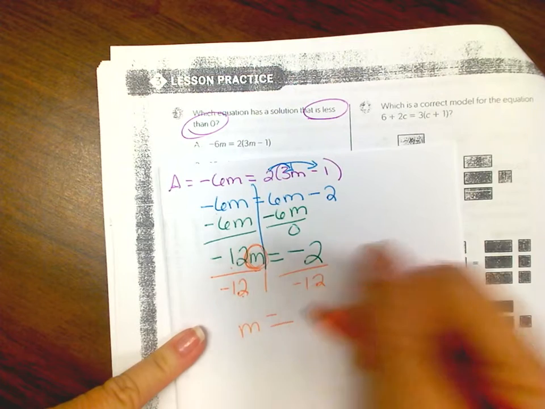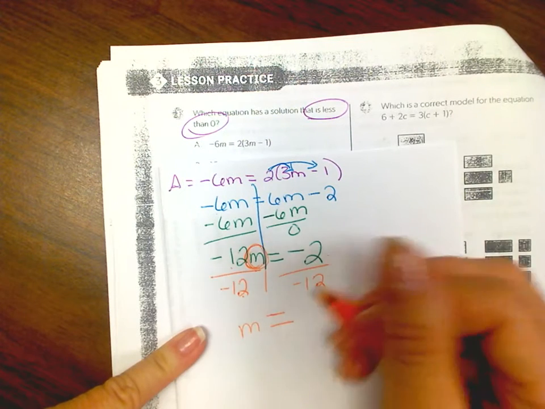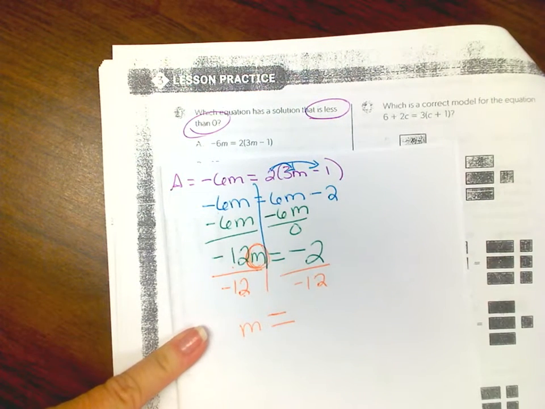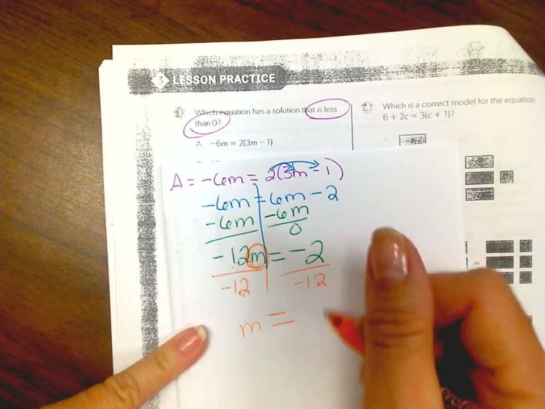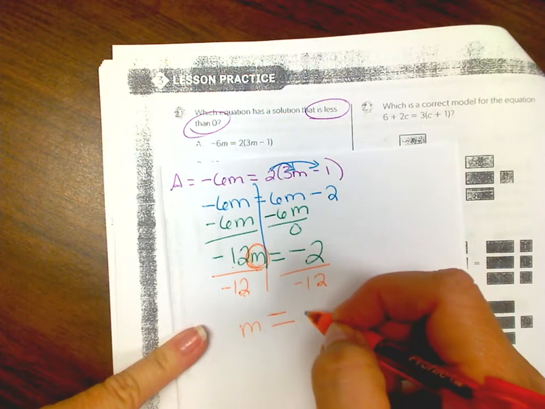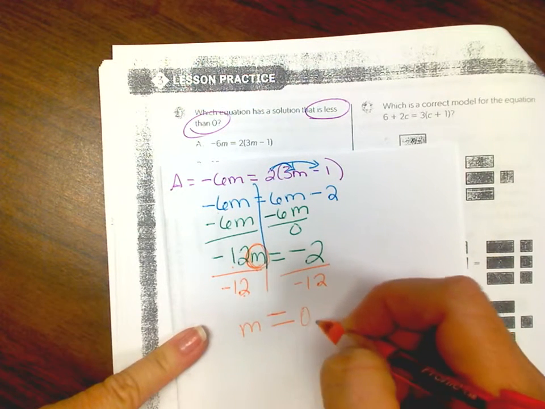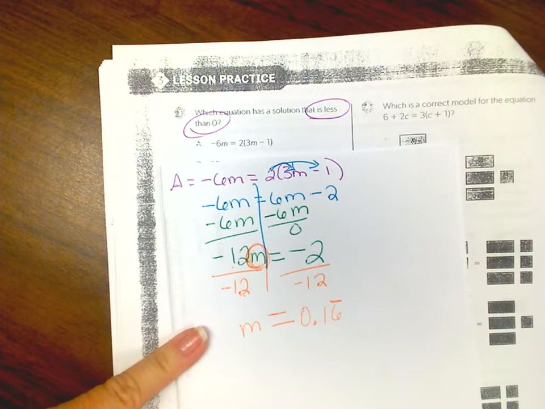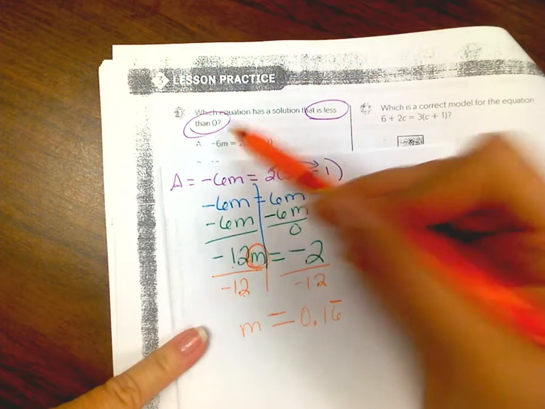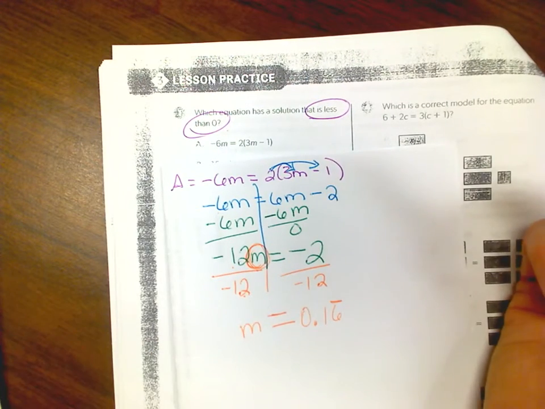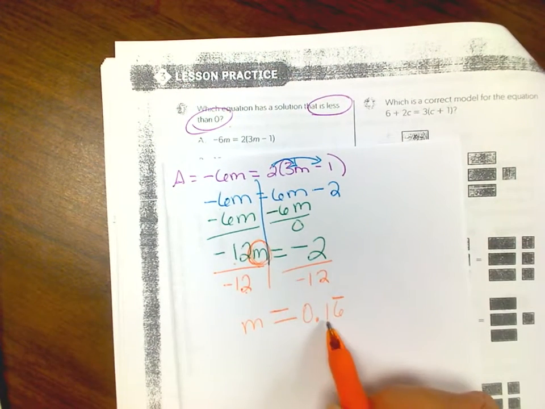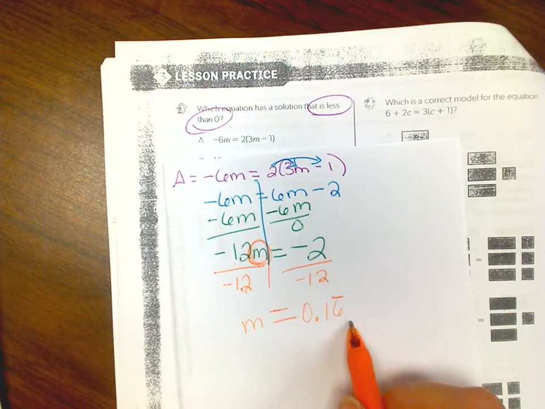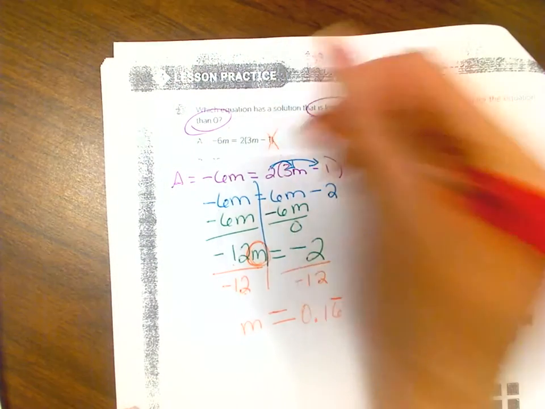M equals negative divided by negative, you know, is going to be a positive, and 2 divided by 12 is going to be a repeating fraction, and it's going to be a positive 0.16 repeating. Okay, so is that less than 0? No, it's a positive, but it's small, but it's still more than 0. So it can't be that one.